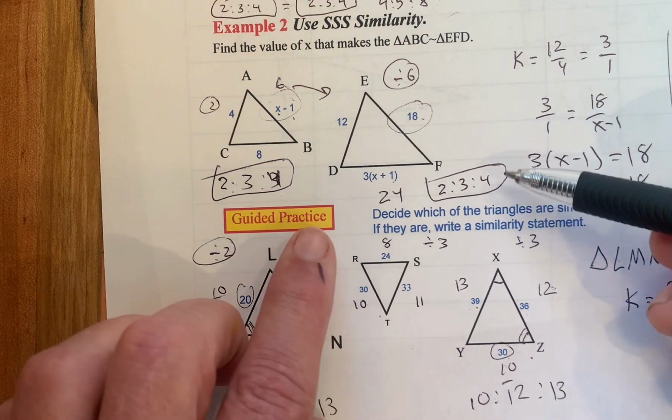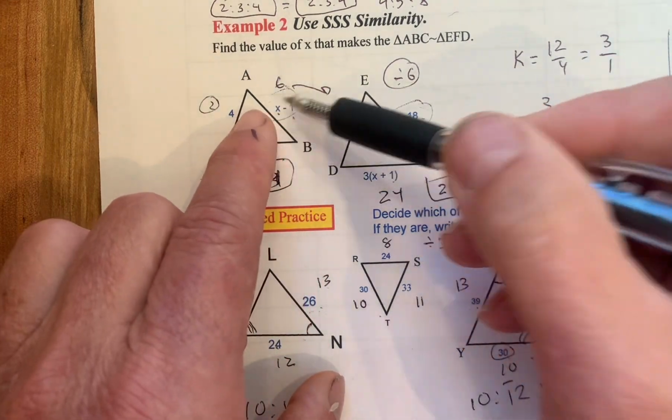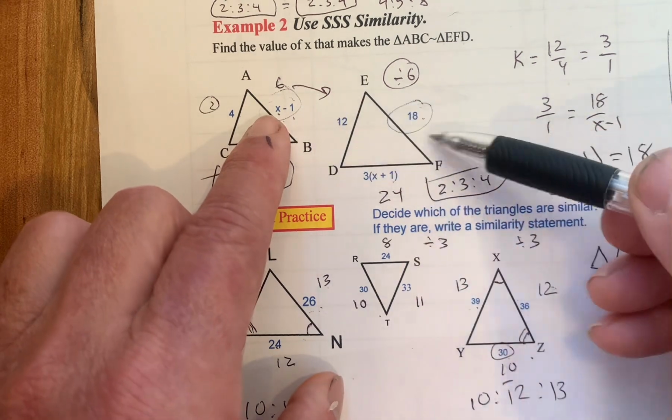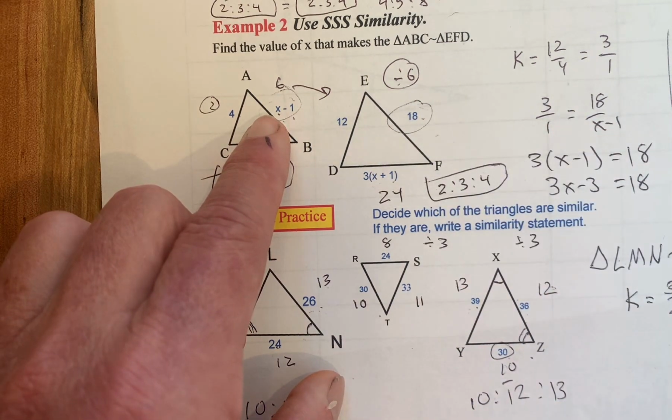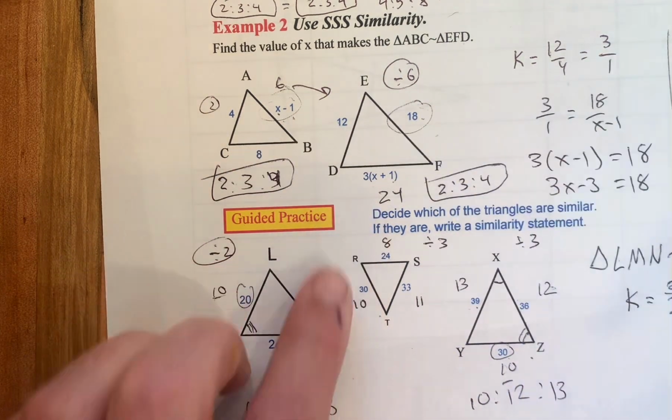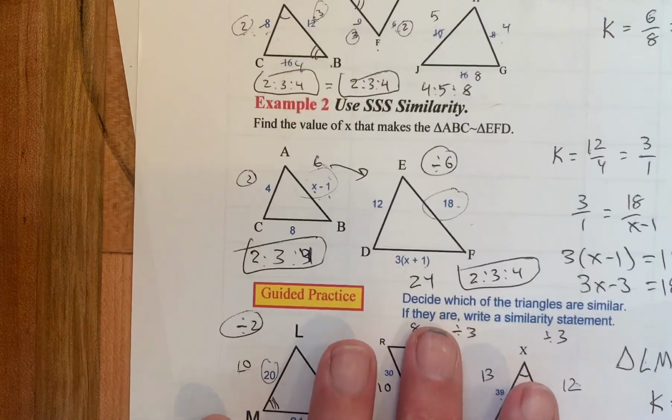It's possible, I suppose, that I gave you a problem where the triangles can't be similar, like we found x and it didn't work out. We did find x, and it does make the triangles similar. So there you have it.